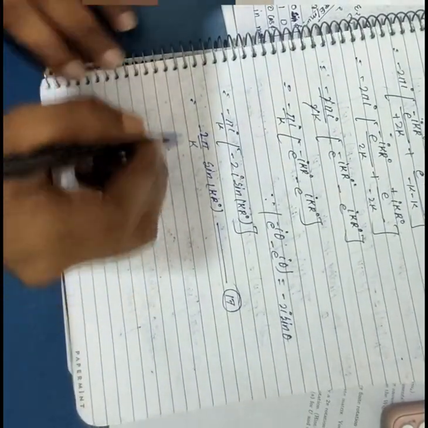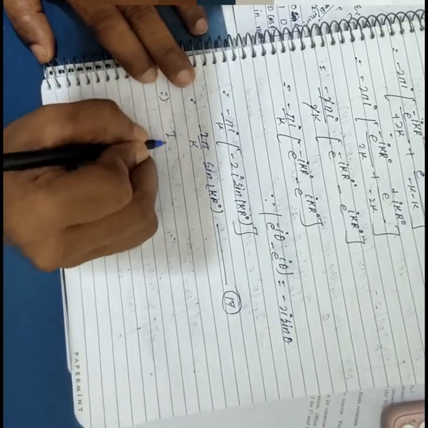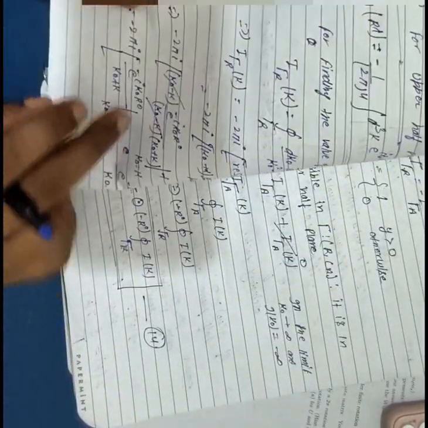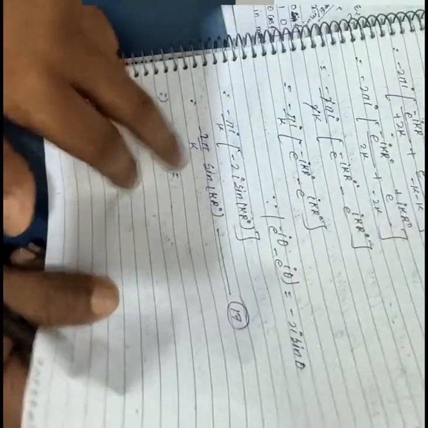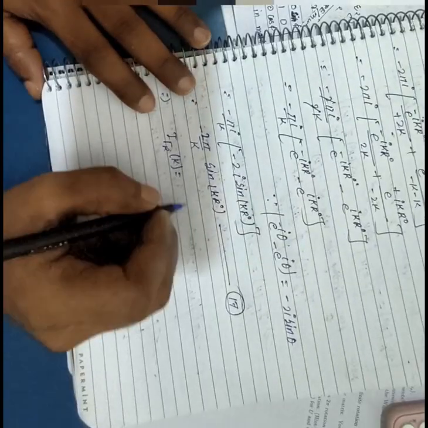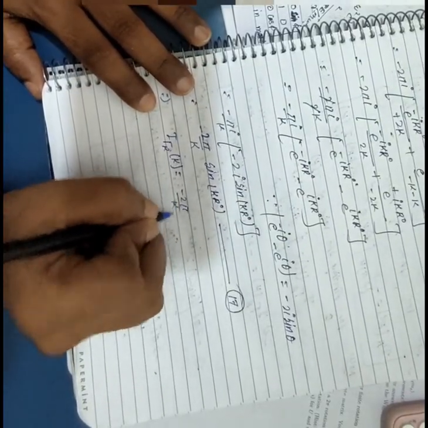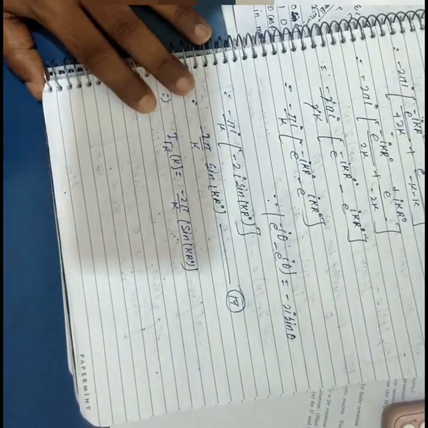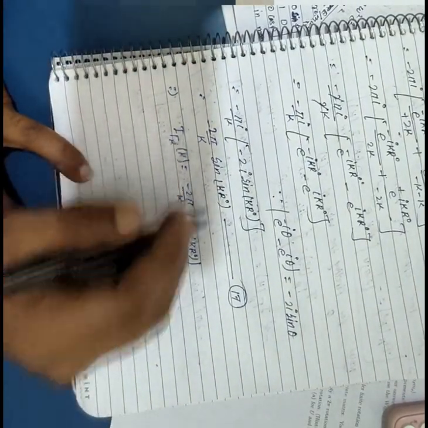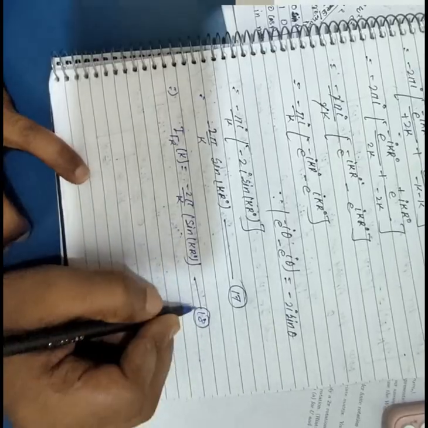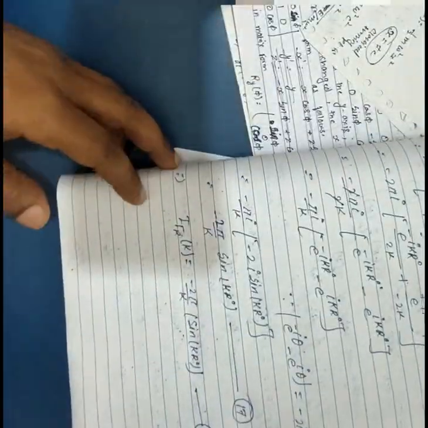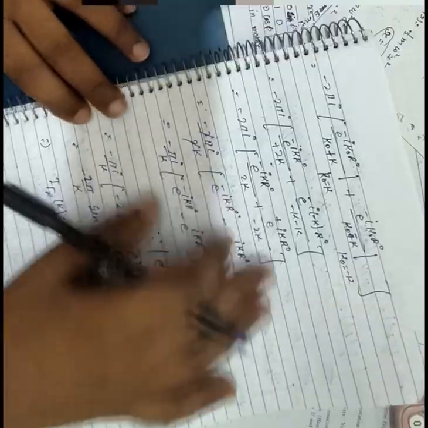Now put the value of this, is equal to minus of 2 pi by k sin k r naught, the value of equation number 18 in equation number 16, then what we will get?